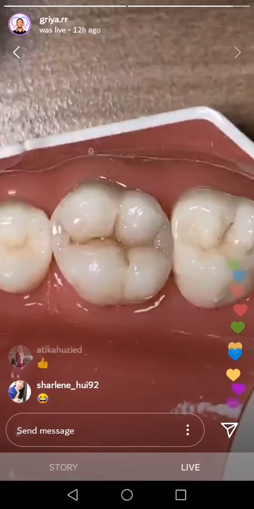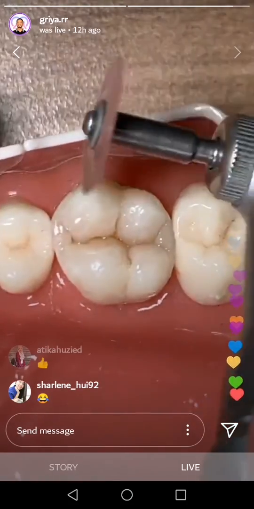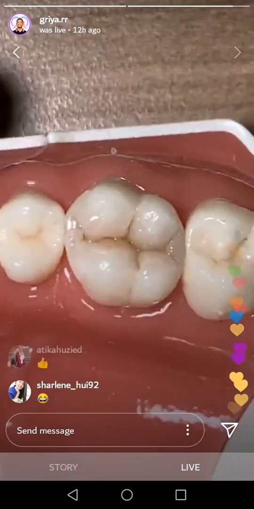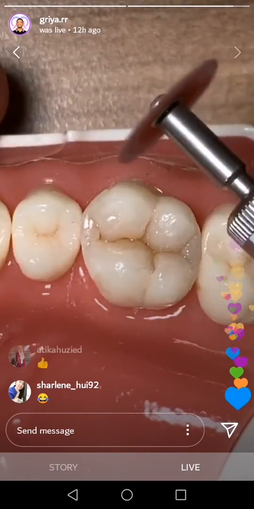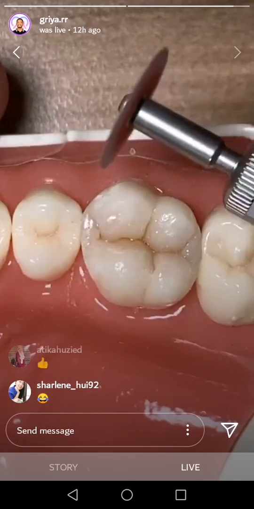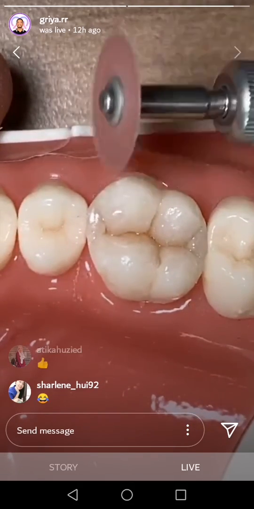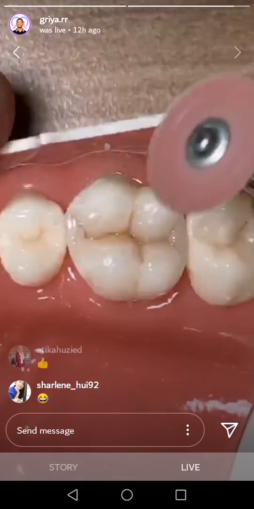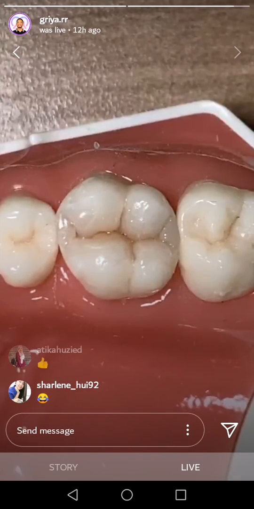Okay. I didn't bring my burr because I don't have the burr. I only have a soft flex.